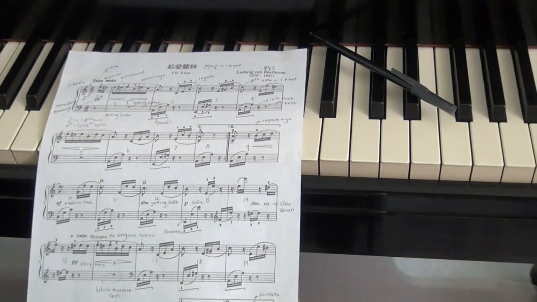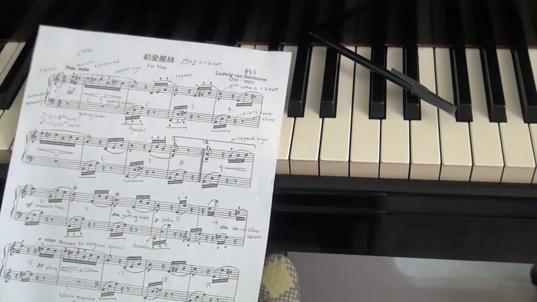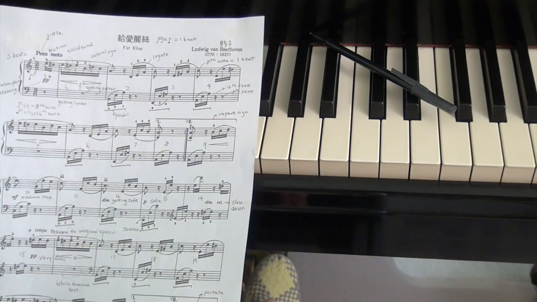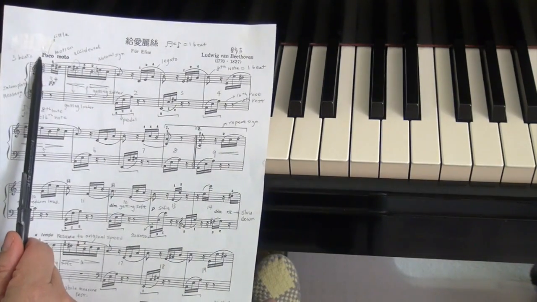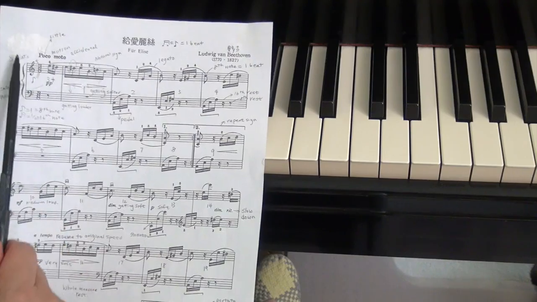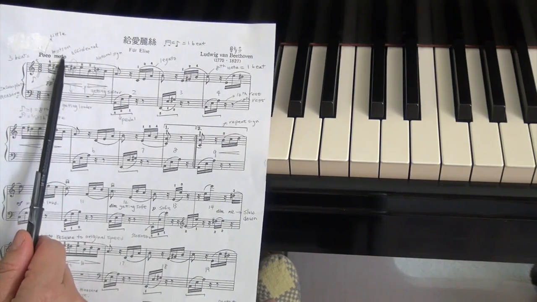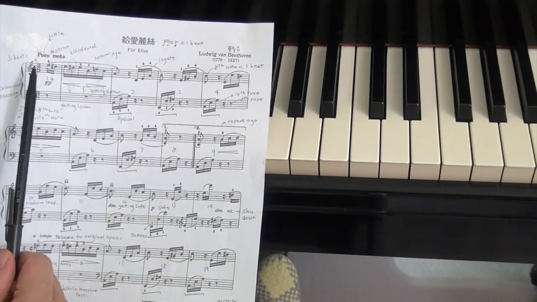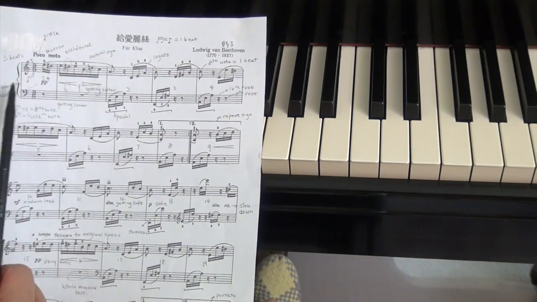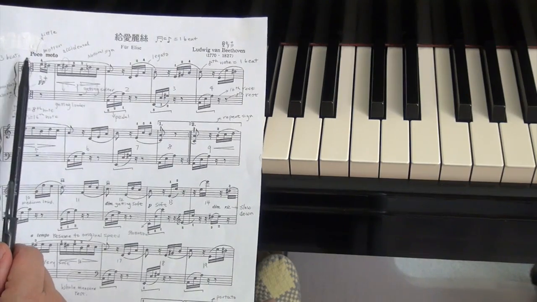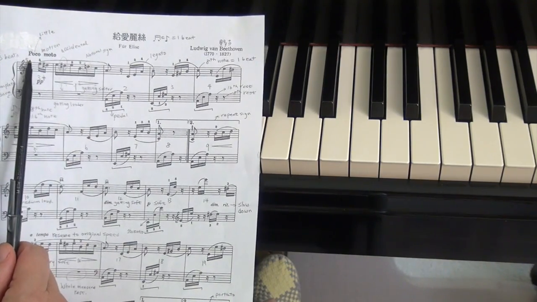Now we'll talk about Für Elise by Beethoven. The tempo marking here shows you the Italian poco moto. Poco means little, and moto means with motion. And you have the time signature that is 3/8. The eighth note gets one beat, and there are three notes per measure.